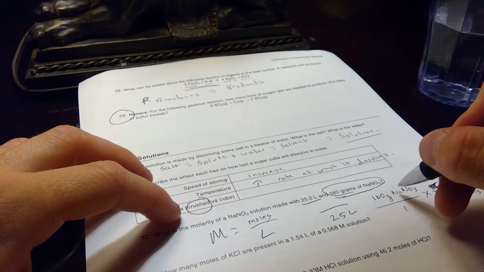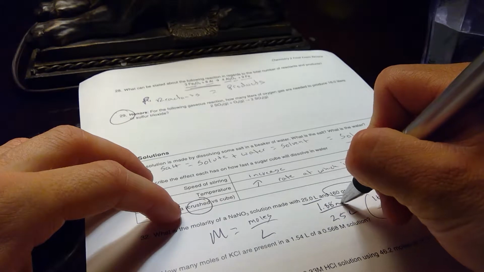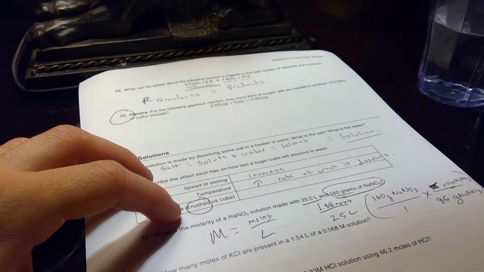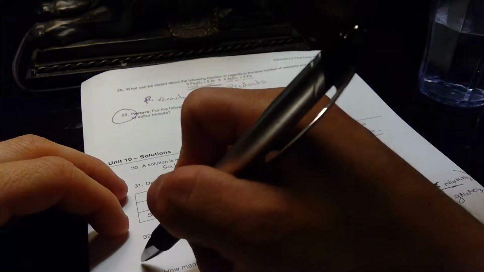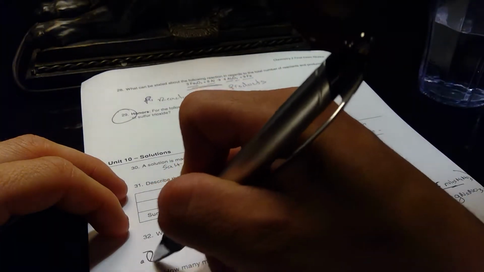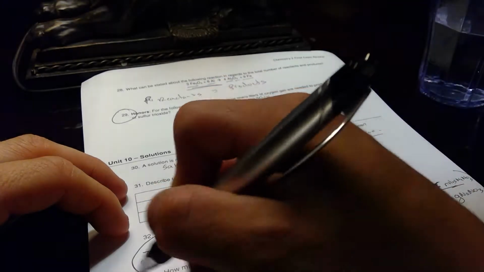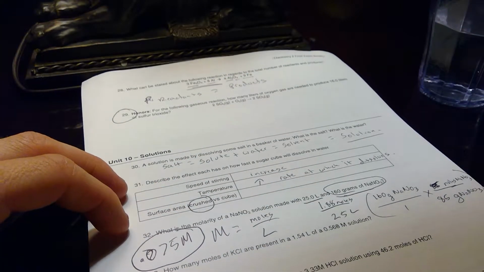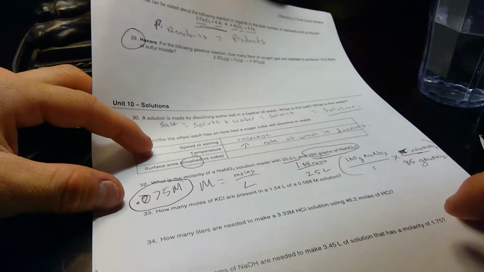So if I do this particular problem here, I think it's 1.88 moles. And now I divide that right there, and if I do that, I get 0.075 capital M. That is my answer right there. If you guys have any questions, please do not hesitate to ask. Let's move on to the next one.